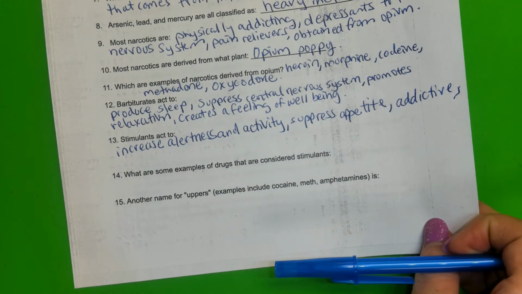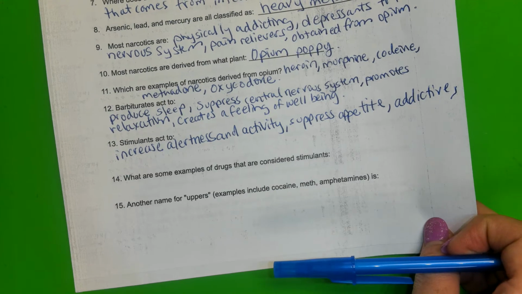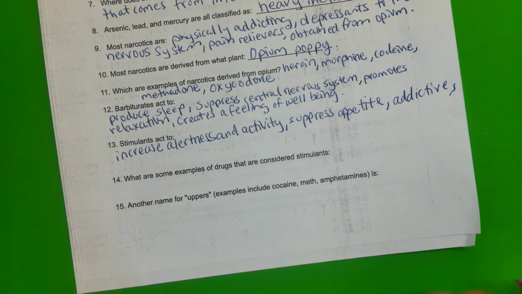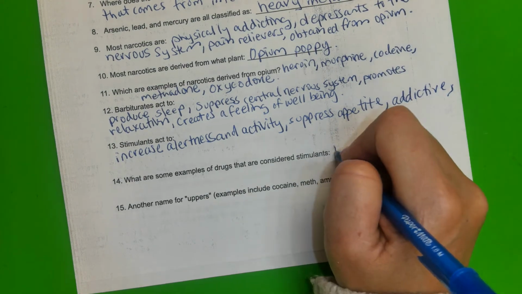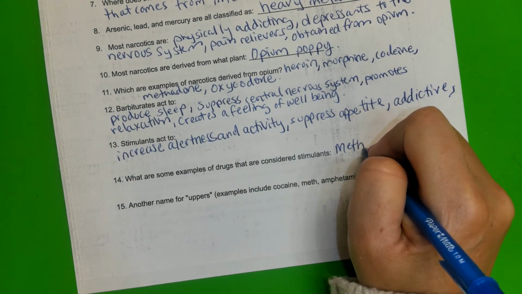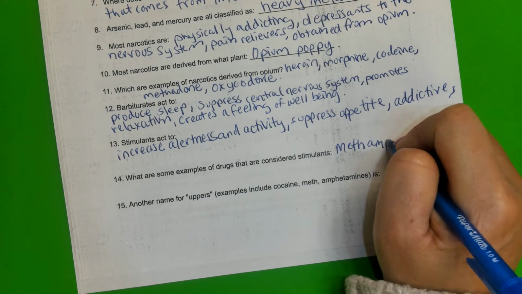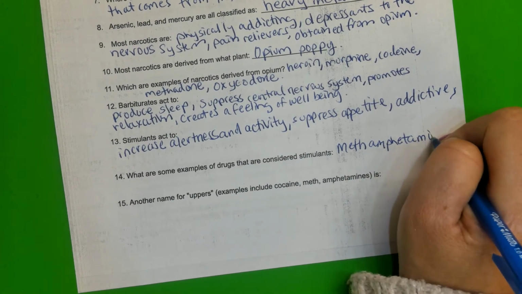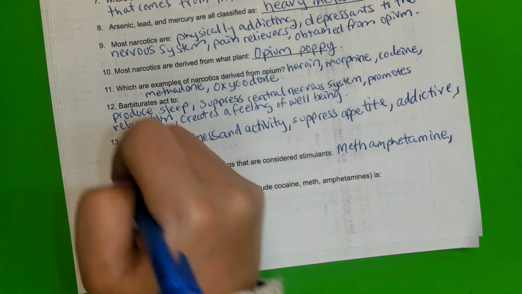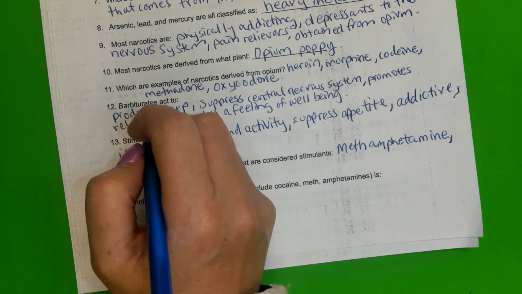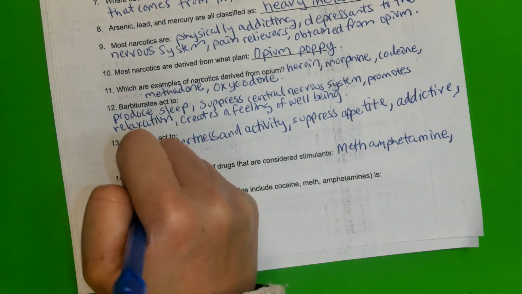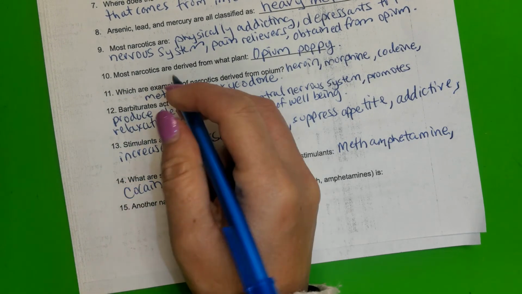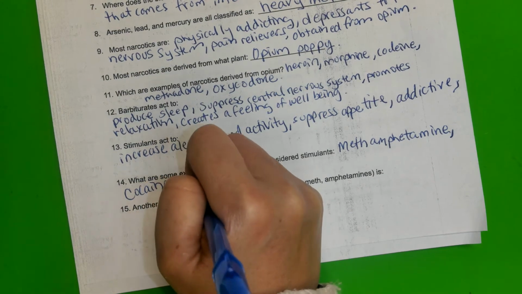Okay. What are some examples of drugs that are considered stimulants? First one, of course, is meth or methamphetamine. Cocaine and amphetamine.